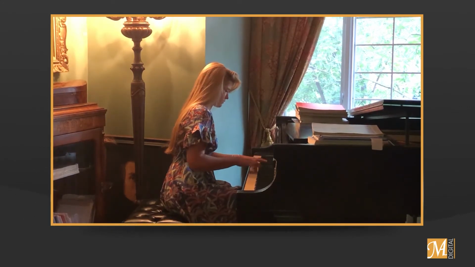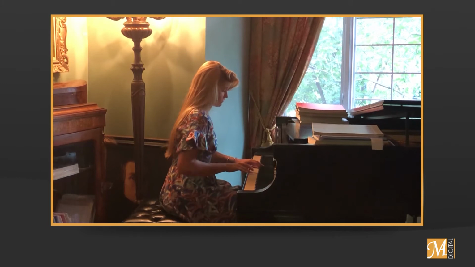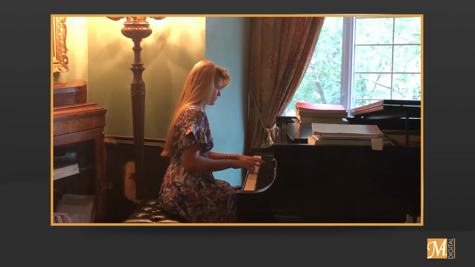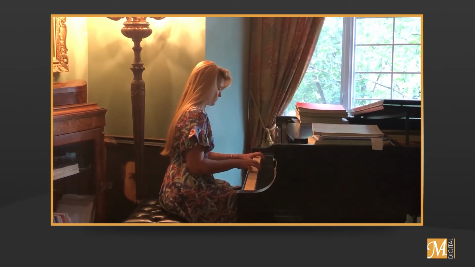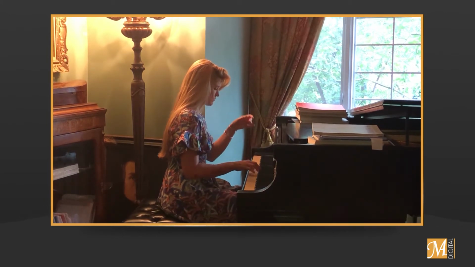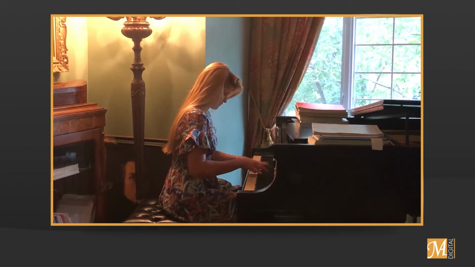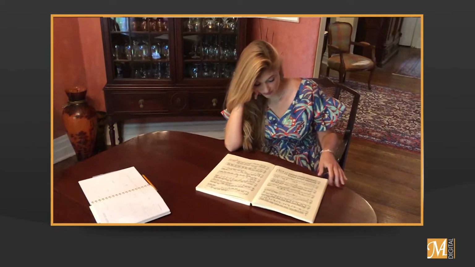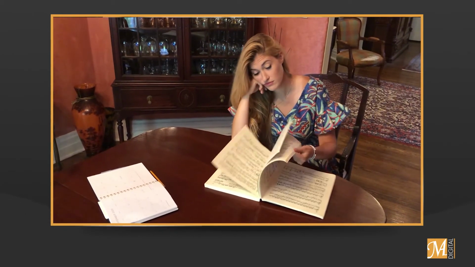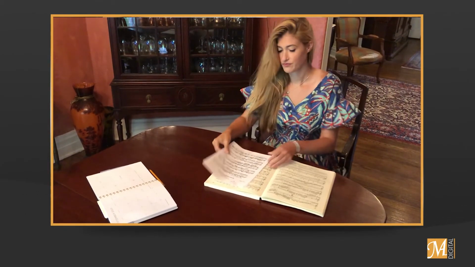It's actually the first Schumann piece that I learned, and I always loved, from that moment, Schumann's music. I really gravitated toward that language, and that's a piece that's been with me since then, and I keep coming back to it and exploring the music in it, and it's definitely one of my favorite little things ever.